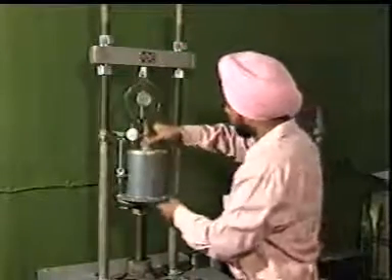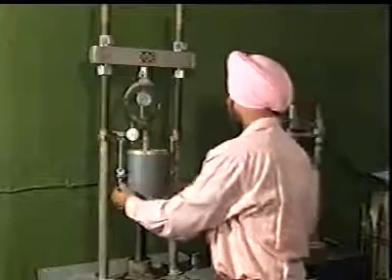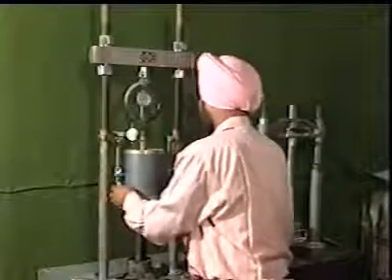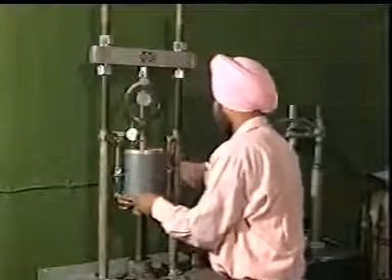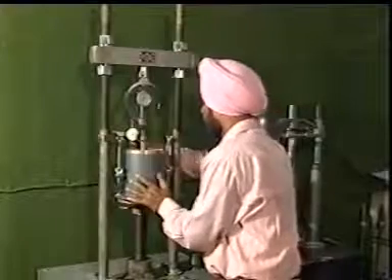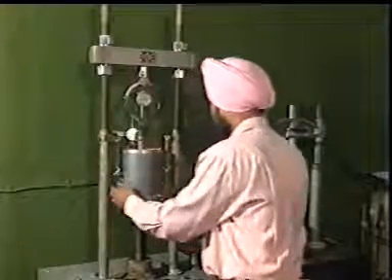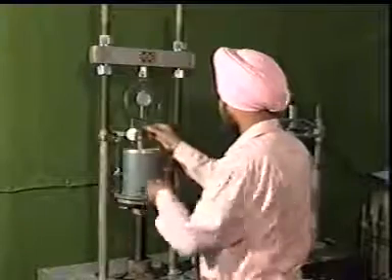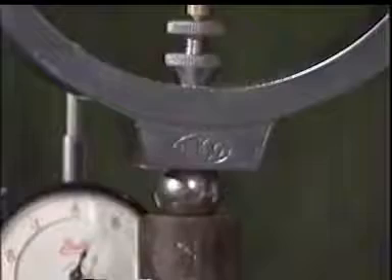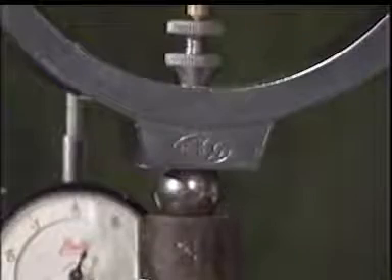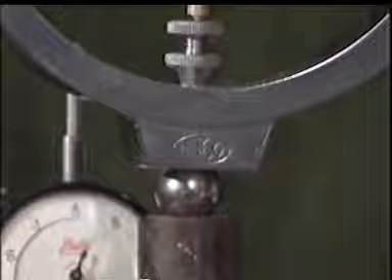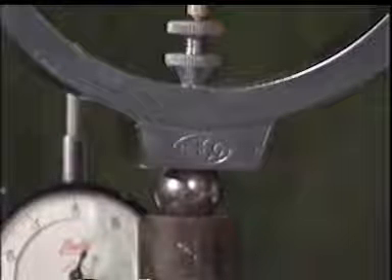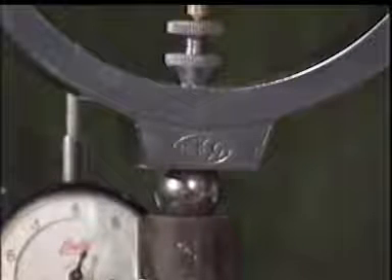Now fix the plunger. Bring the plunger in contact with the soil surface and apply a seating load of 4 kilograms. This is to establish good contact between soil and plunger.